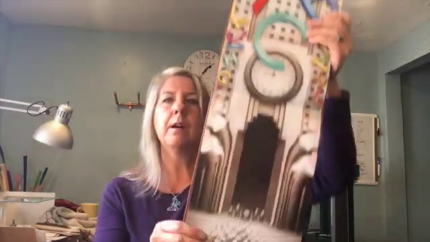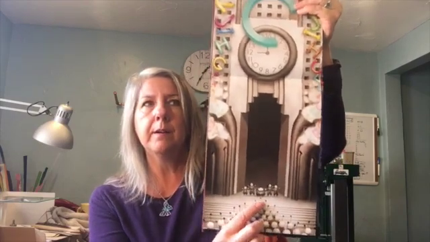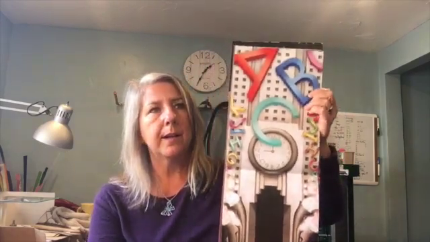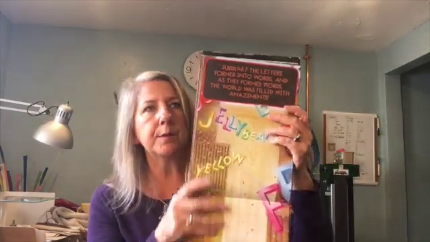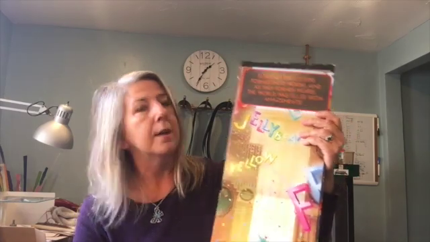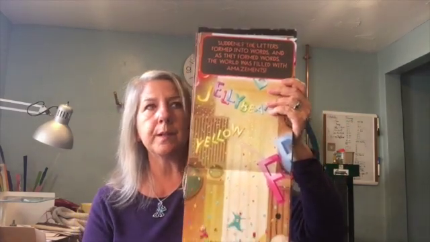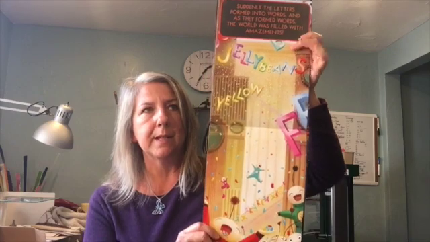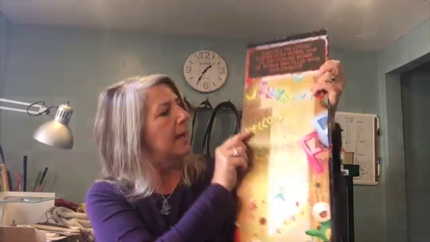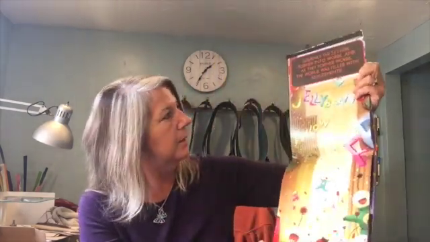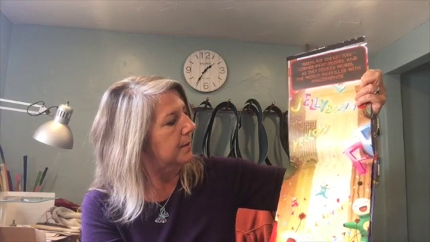So here they are. There they are way down there. And they've got their letters up for everyone in the Numberly world to see. Suddenly, the letters formed into words. And as they formed words, their world was filled with amazements, jelly beans, and yellow. Look at all of those good things.